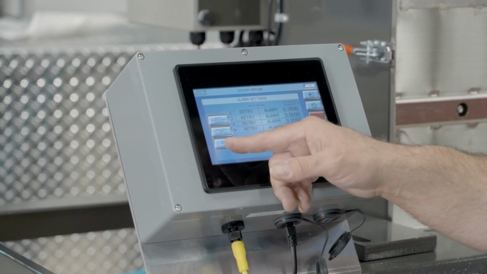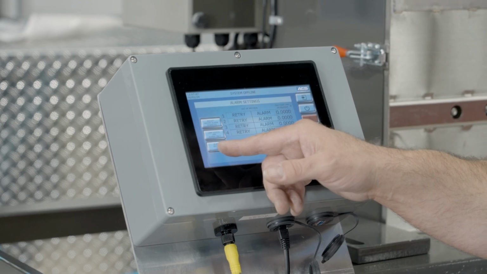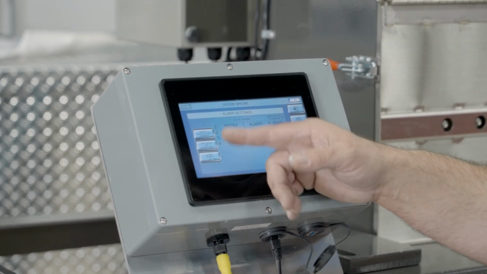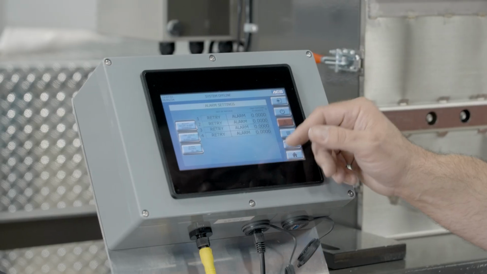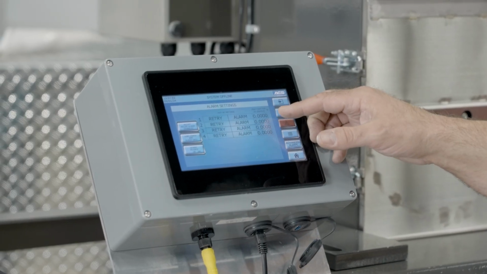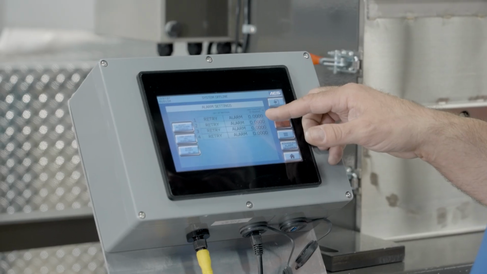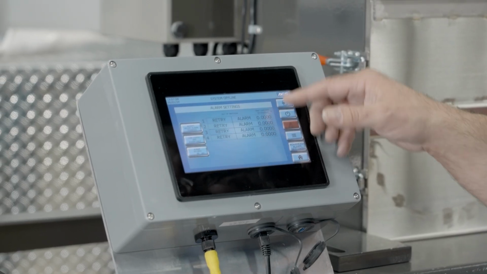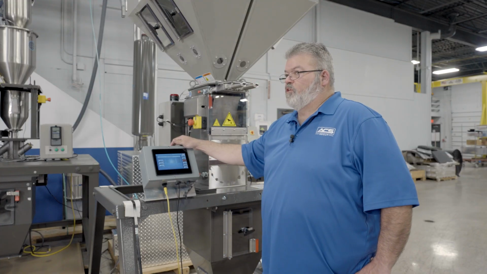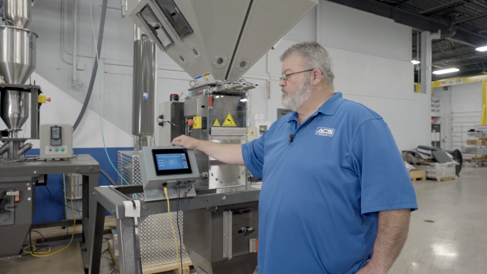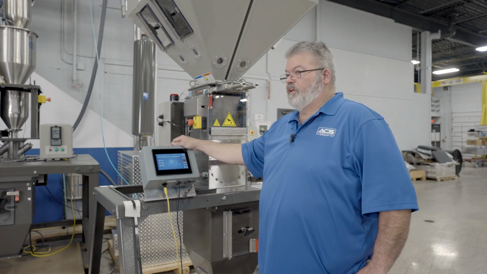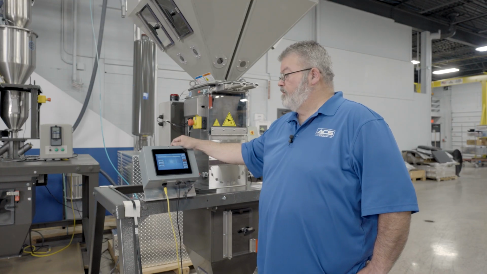Your alarm silence is set up here. 60 seconds is factory. You can make it longer or shorter depending on how you want it. And then gate feed limit for the overfeed. Most customers aren't going to use overfeed. It's for very critical components, and you can set a percent in there, and if you have an overfeed, you can stop the blender on overfeed.